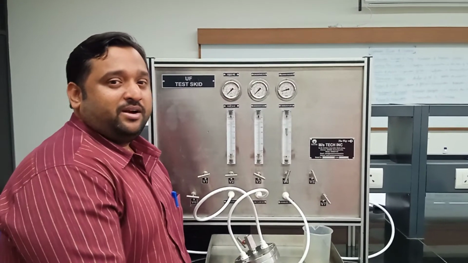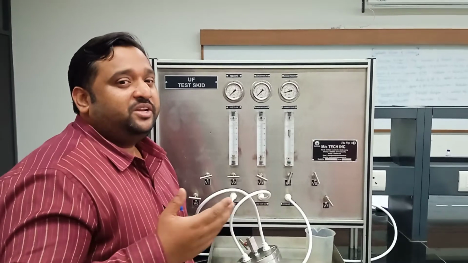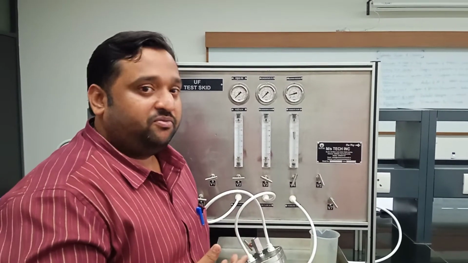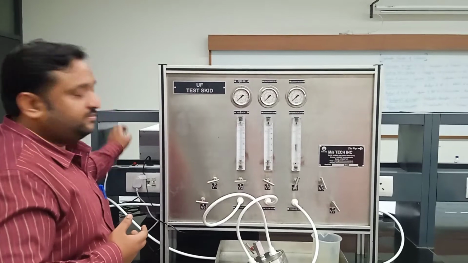Students, now we are done with the backwashing. What we need to do is turn the supply off. And see, now we have studied the filtration mode as well as the backwashing mode. Now the important step is to drain the feed tank as well as the permeate or backwashing tank. Why? Because it will lead to rusting of the material if you keep the water for a longer period of time. So it is always a good practice to remove the water once your experiment is done.